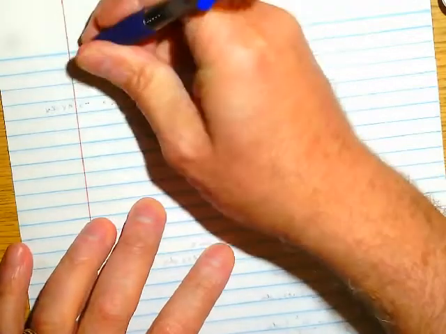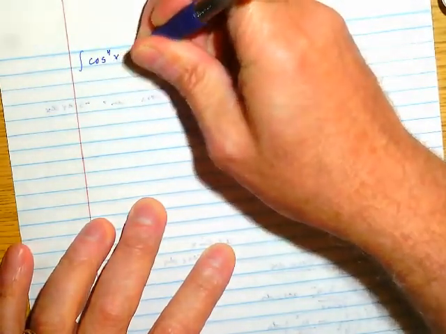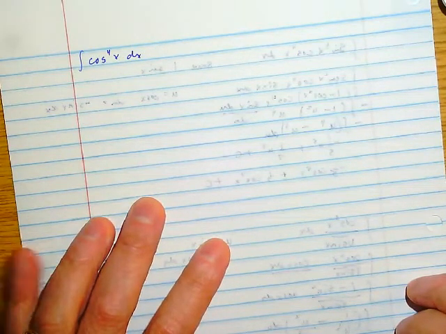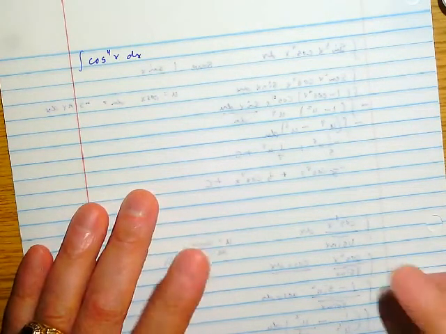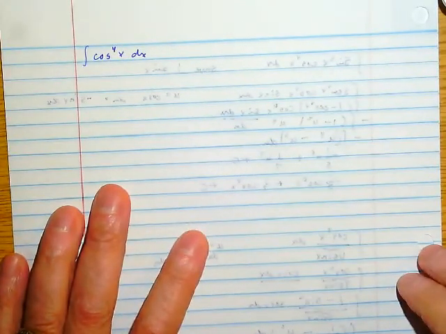This next one I want to try is cosine to the 4th. Okay, so we've got an even power, so we can't really do that, can we? We can't split off one of the cosines, and we don't have a du anyway, so that won't work.